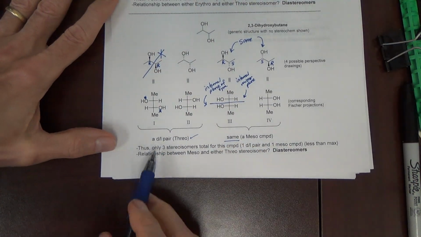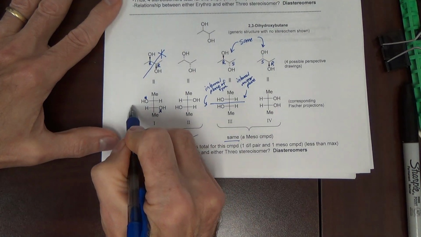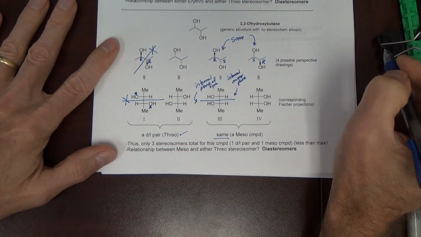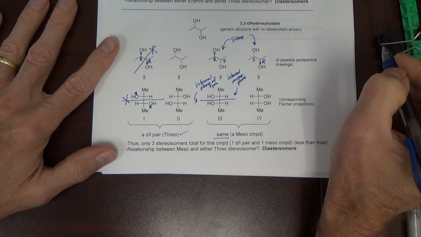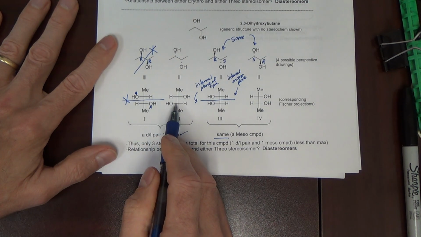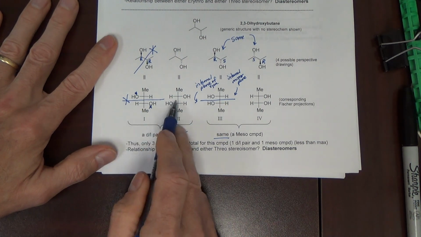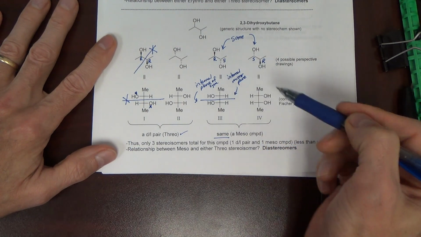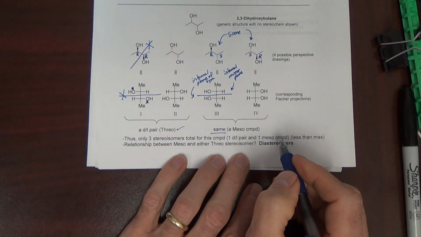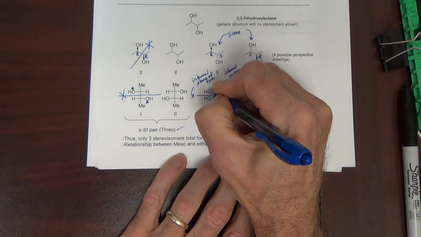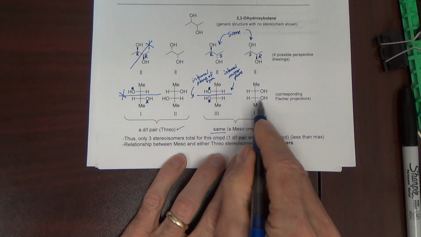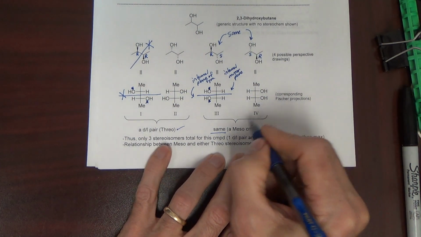Now we can see that more easily if we draw it in a Fischer. And I can ask, is this a mirror plane? Is the top half mirroring the bottom half? And the answer is no. And if a compound does not have a mirror plane, the mirror image is going to be different. And we call that mirror image an enantiomer. These are enantiomers. This compound, though, does have a mirror plane, and the mirror image is the same thing. Now this compound, the high priority groups are on the same side, but because it has a mirror plane and the mirror image is the same thing, instead of calling it erythro, we call it meso.